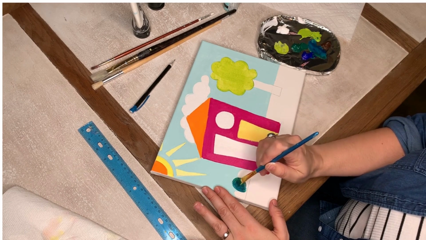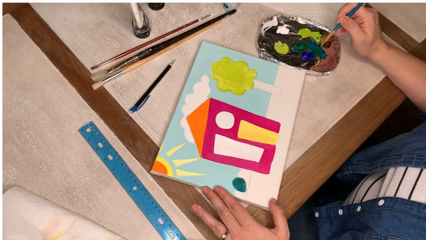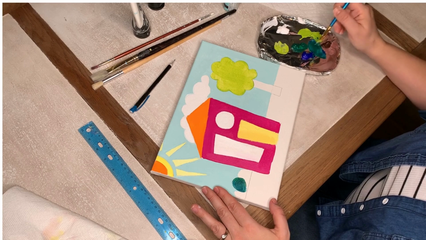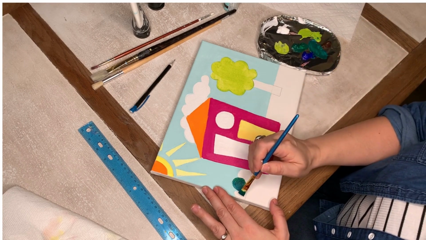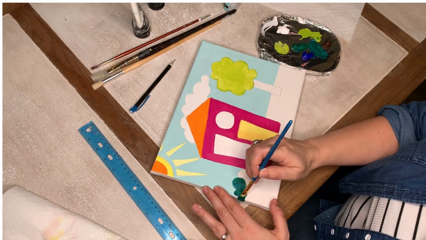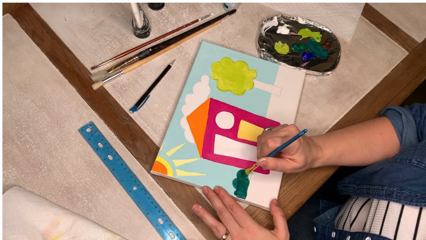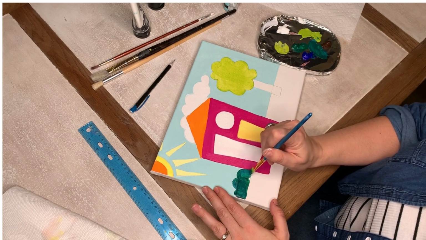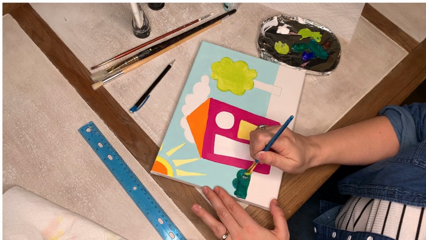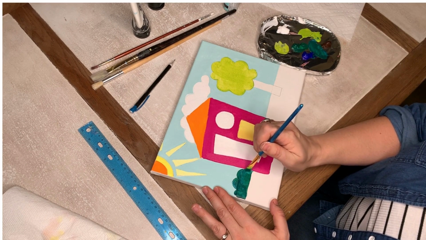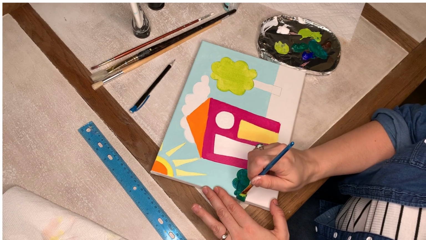I think I didn't mix it quite enough. So we're going to add just a little bit more green. And that's the thing. You put it down and you decide you need a little bit more of a different color. You just go right ahead and paint over top of what you had. Don't worry about it. We second guess ourselves way too much with everything. We need to just be able to try things out and see if it works.